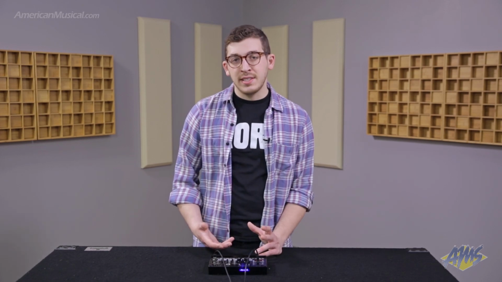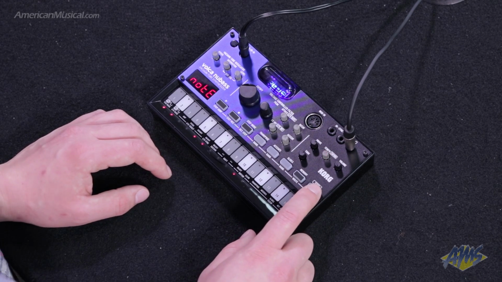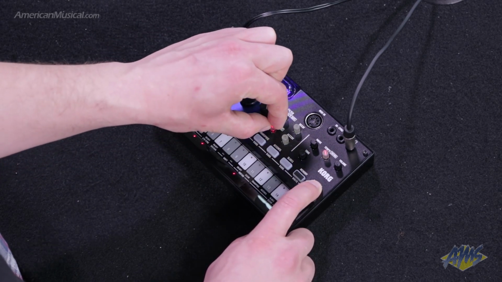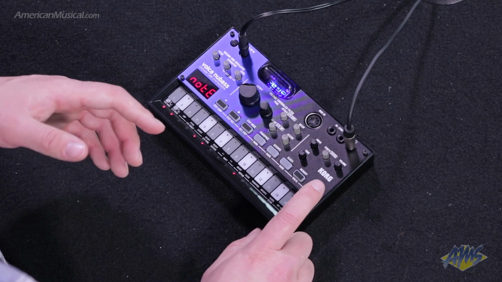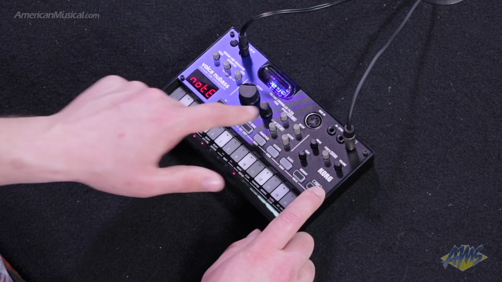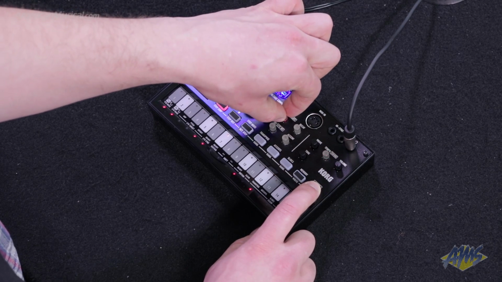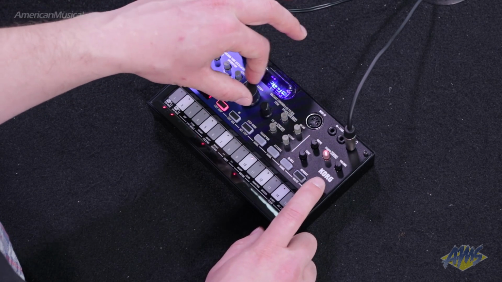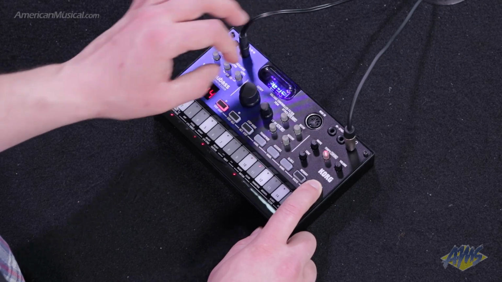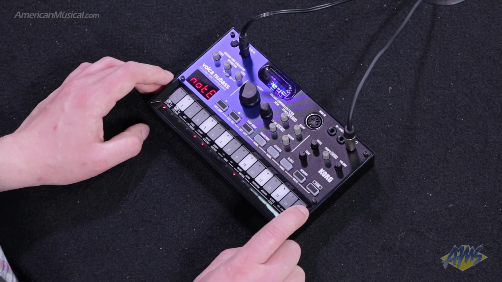Now we can turn up the intensity of that LFO modulation of the cutoff by holding function and using the envelope generator intensity, because its secondary function is the LFO intensity. Now we want to turn up the speed of the LFO by holding function and changing the LFO rate, which is the secondary function of the attack knob. And we can also change the wave shape of the LFO by holding function and pressing the second step button.